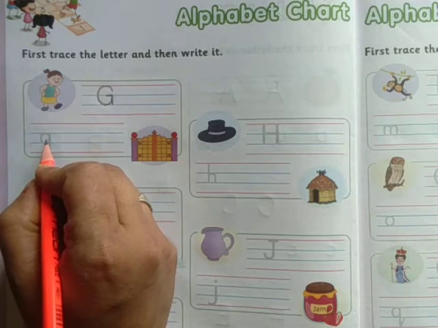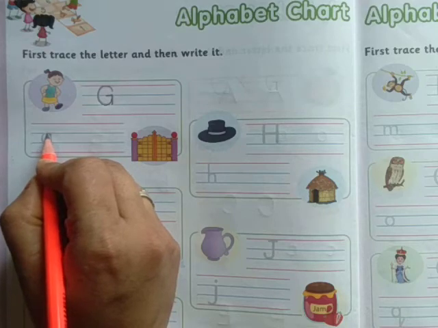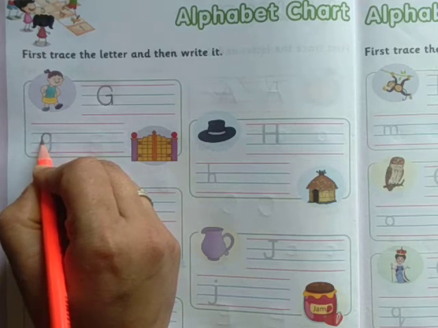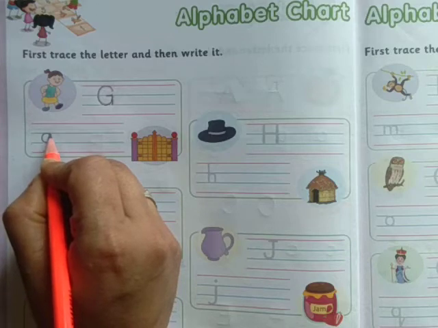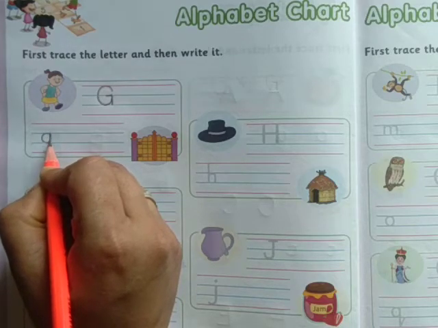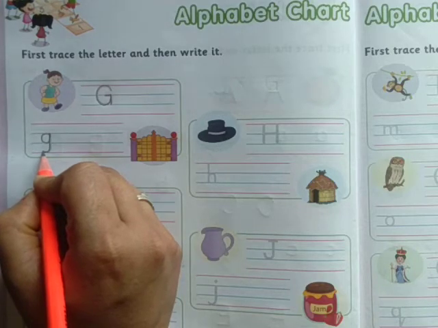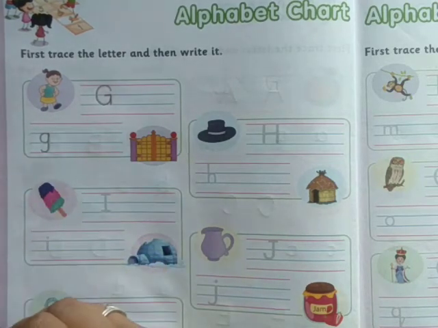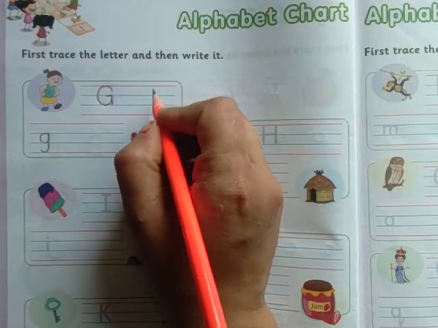And this is small letter G. For this you have to go like A: a small left curve, go up, come down to the fourth line, standing, and a curve. This is letter G, capital letter G and small letter G.